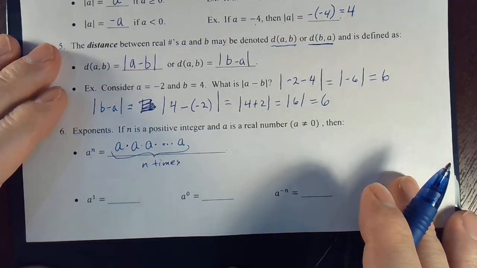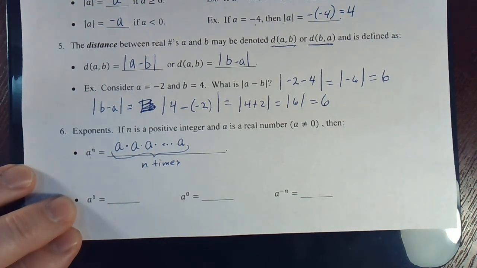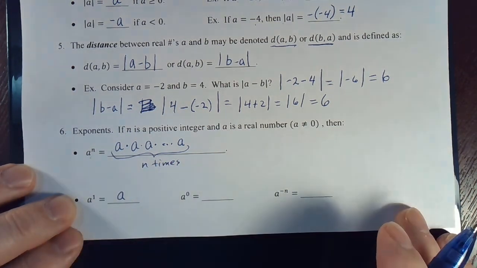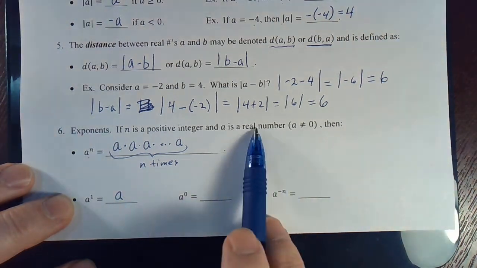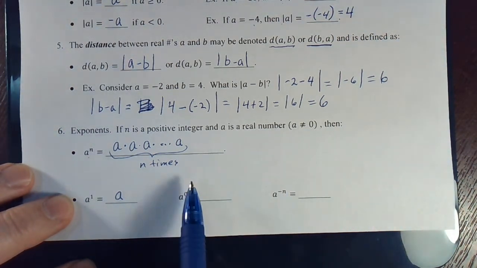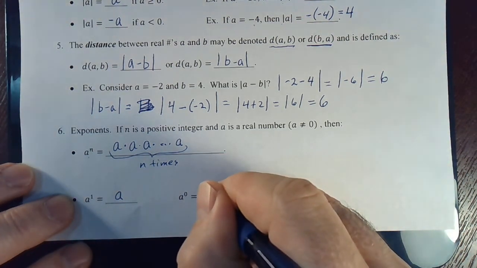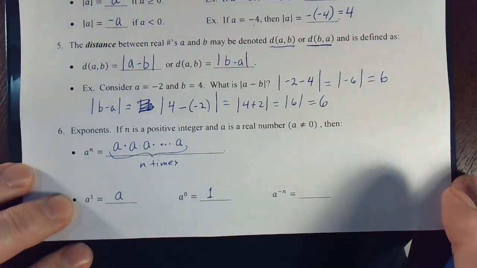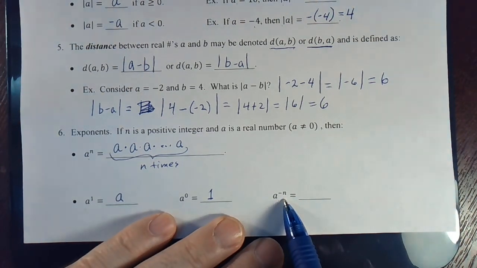All right, then some basic exponent rules. What is a to the 1 power? How could we simplify that? Well, that's just one copy of a, which is really not being multiplied by anything, so it's just a. And a to the 0, it does not matter what a is. A is any positive or negative real number. A to the 0 is not 0, but 1. Just memorize that.